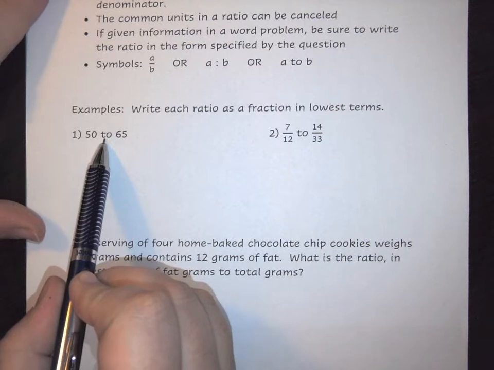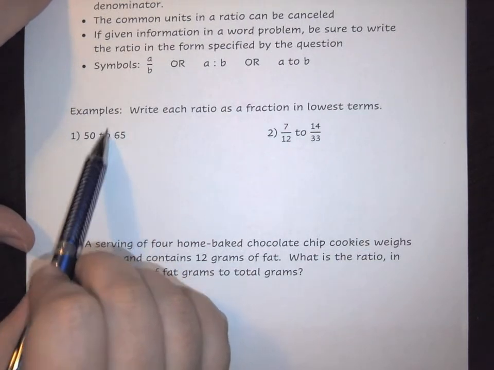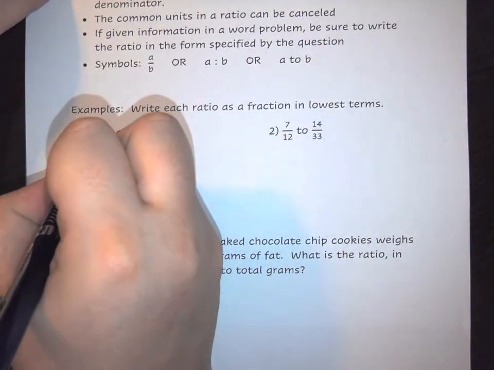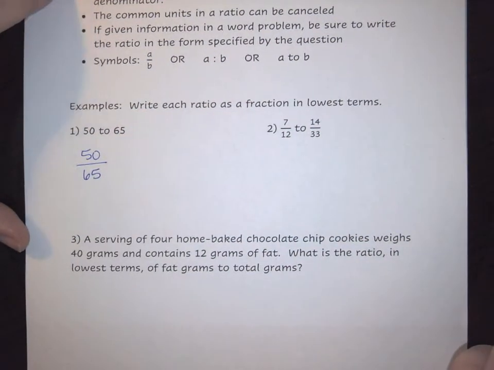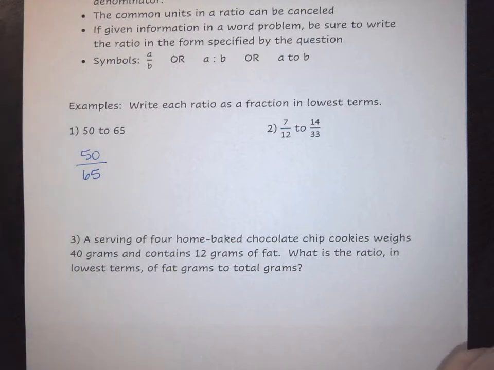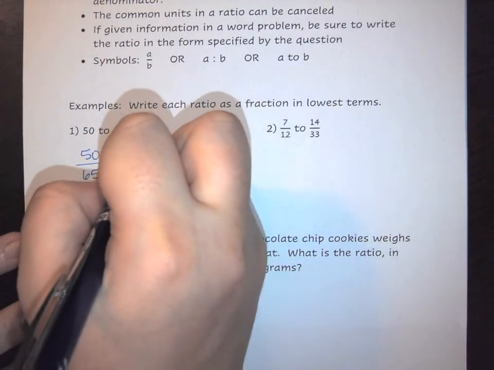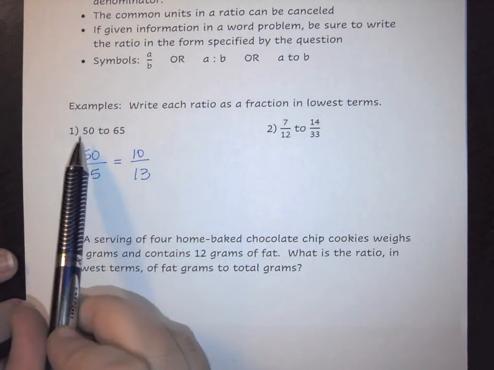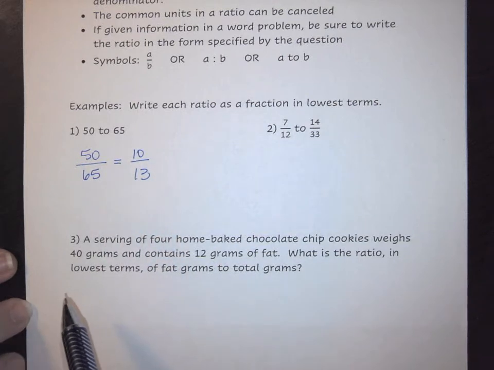For example, we've got a couple different ratios here. This would be my first number, 50, and then my second number is 65. So we would rewrite this in fraction form to say 50 over 65. Once we do that, we need to reduce this down as far as it can go. You reduce your fraction down and you're going to end up with 10 over 13. So your ratio of 50 to 65 is 10 over 13.